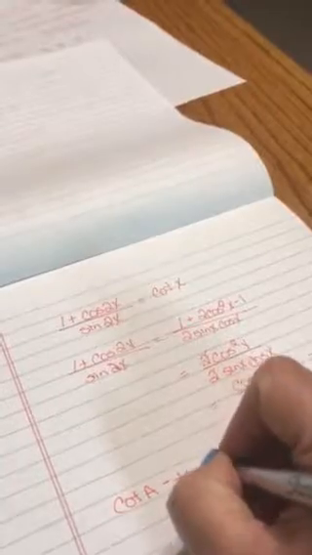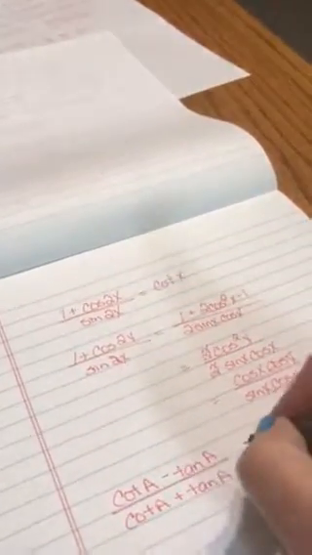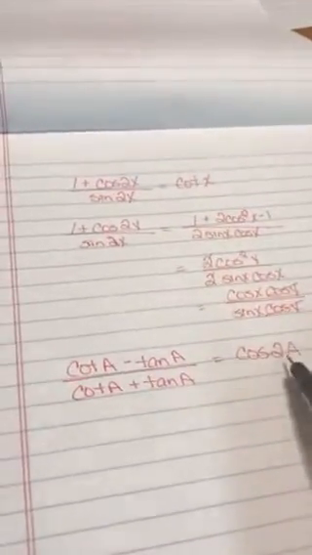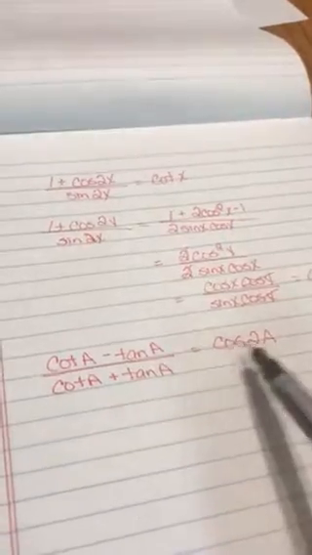Now, let's look at one more identity before we move on to the next section. In this identity, let's look at cotangent of A minus tangent of A divided by cotangent of A plus tangent of A. And I want to show, believe it or not, that that's another formula that's equivalent to cosine of 2A. Now, again here, when I look at this, I can start with either side that I want.